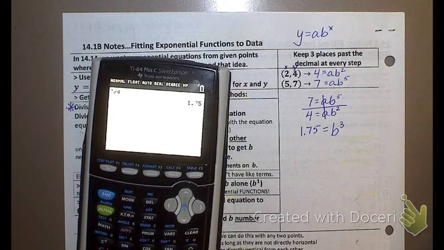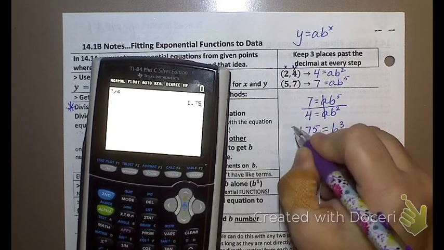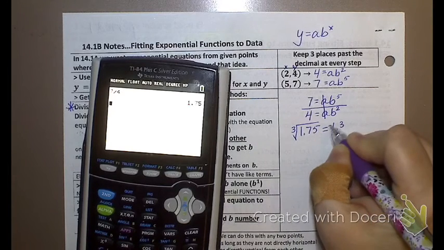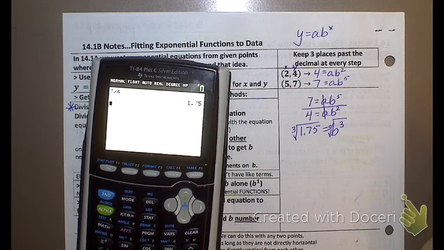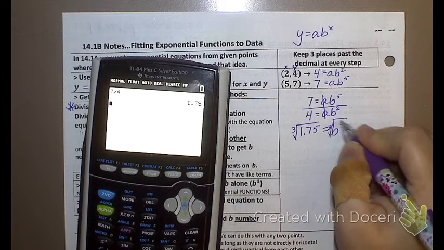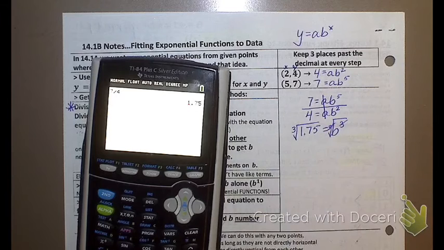Can I solve for b pretty easily here? How do I get b by itself? Cube root it. Or if you want to think back to our rational exponents, you could raise it to the 1/3 power, the reciprocal, right? But that's the same thing as taking the cube root. Do I need to worry about plus or minus or anything? No. So those cancel, and I need to do the cube root.